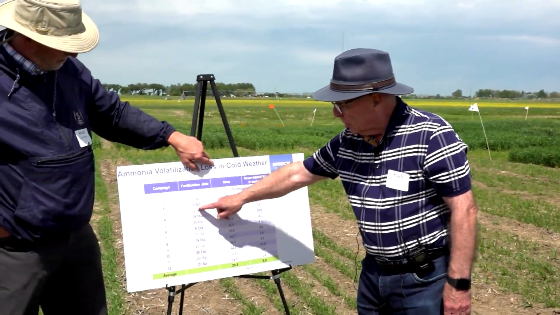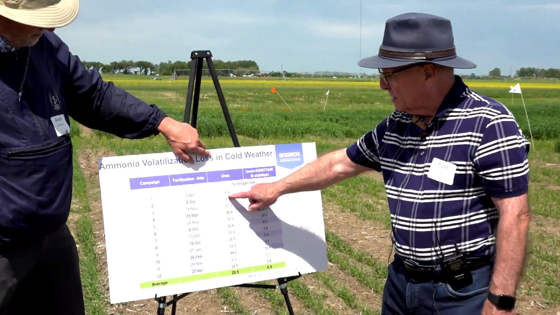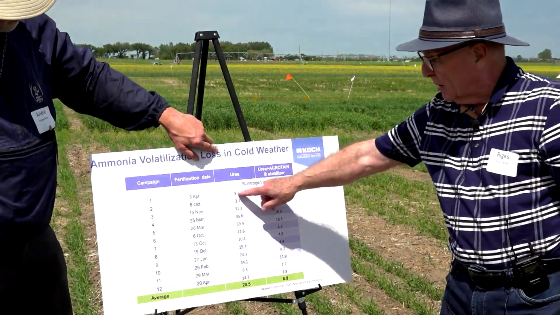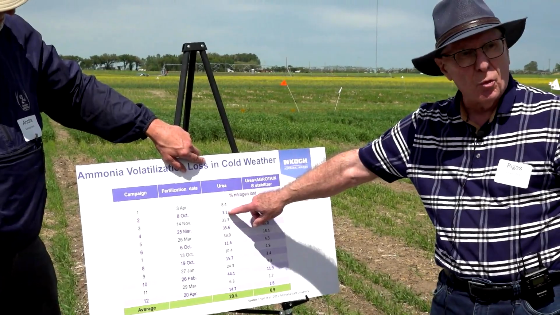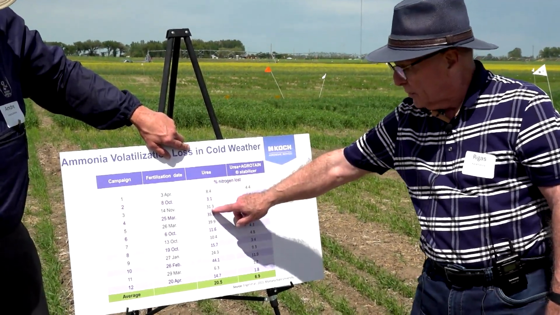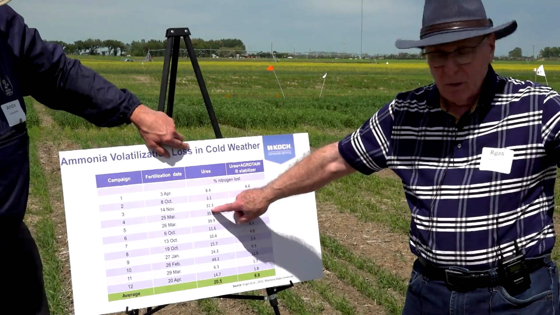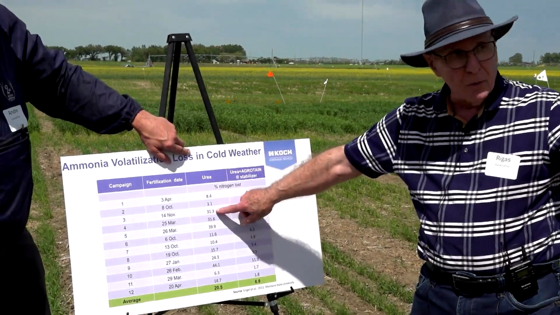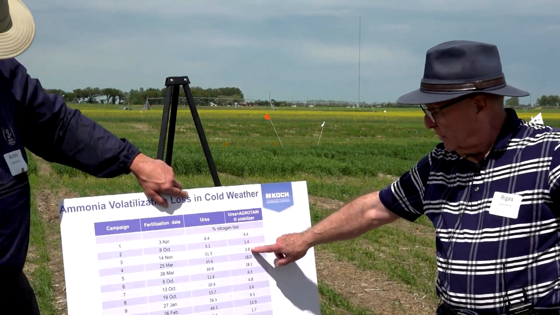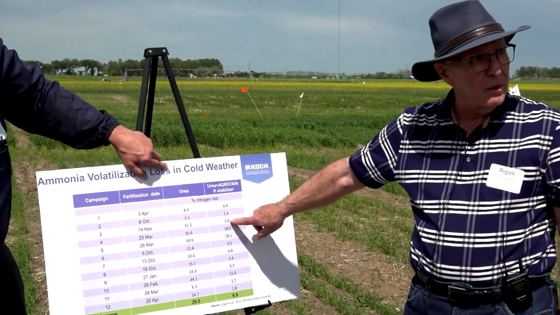When it was getting cold, this is April, this is urea, and this is urea with Agrotain. The losses are different, there are losses, 8 and 4. But look at that, go to November, where it's cold. With urea, the losses are 31%. You're absolutely right, we got a lot of losses. However, look what happened when he used Agrotain.